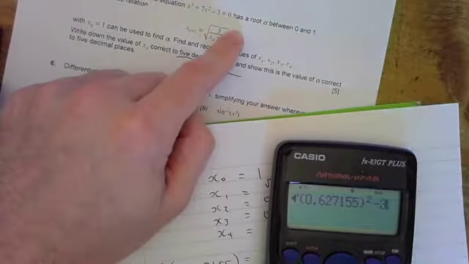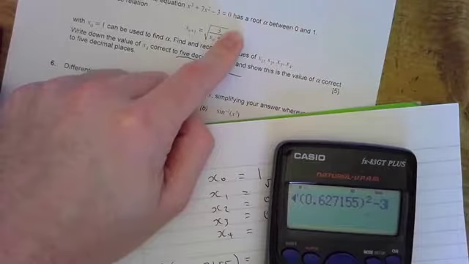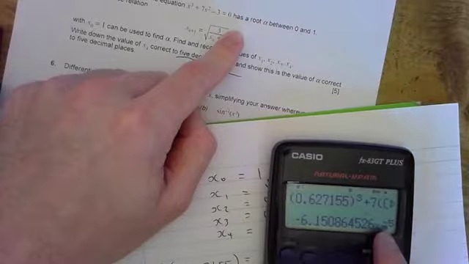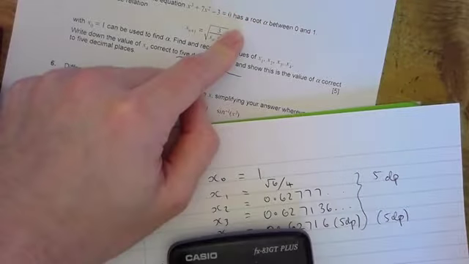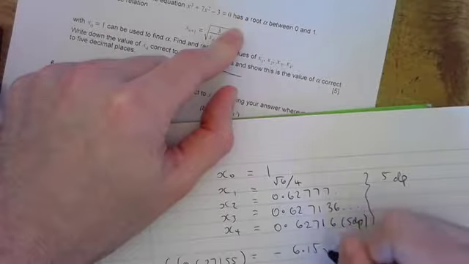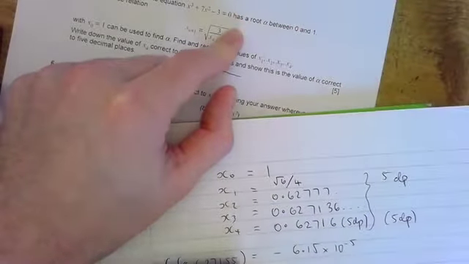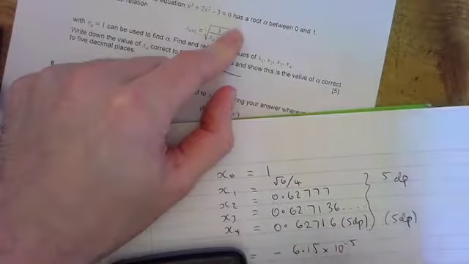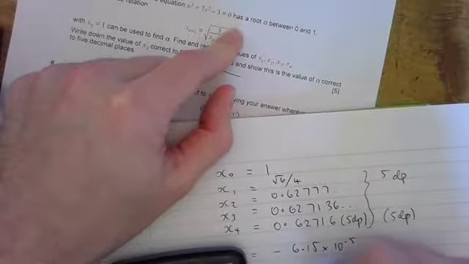Now if it's equal to 0, one answer should be just below 0 and one answer should be just above 0, so I'm expecting to see a negative answer here. Lovely, negative 6.1. The fact it's in standard form just tells you it's very, very close to 0. So I'm going to say equals minus 6.15 times 10 to the minus 5, and then change those to 6's. And then look, it's gone positive, so that's 3.81 times 10 to the minus 5.